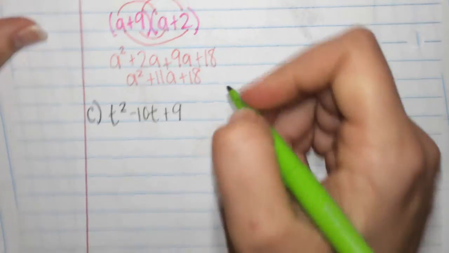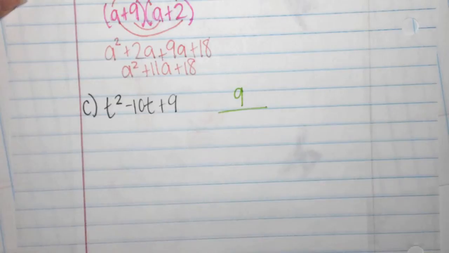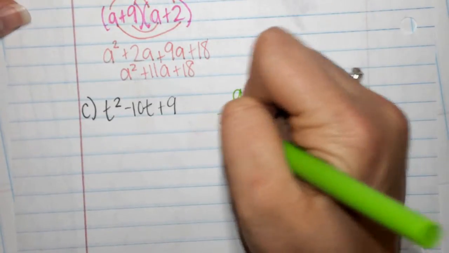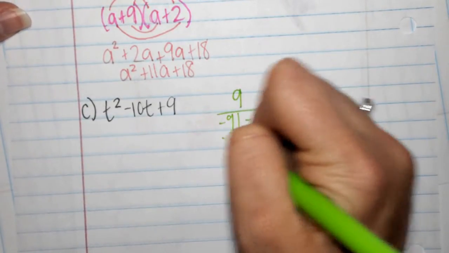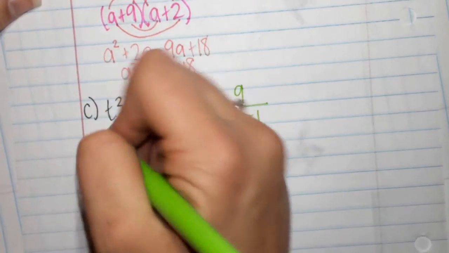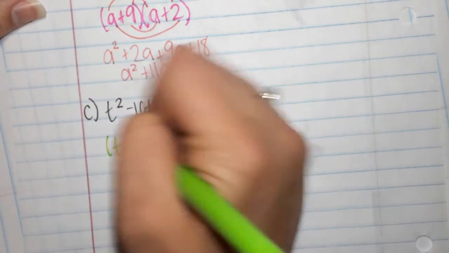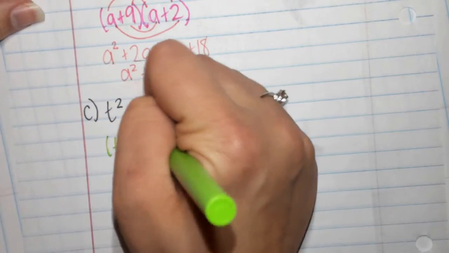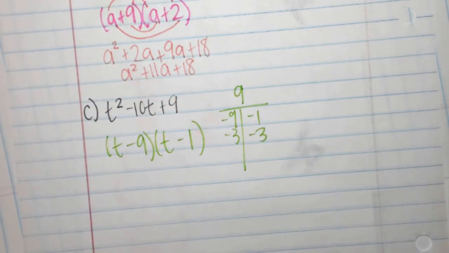Alright, so for this one, we have to multiply to get 9, but add to get negative 10. So that's negative 9 and negative 1, negative 3 and negative 3. It's the first one. So that's T minus 9 times T minus 1. Who got it right without me? If your whole table got it right, give your team a point.